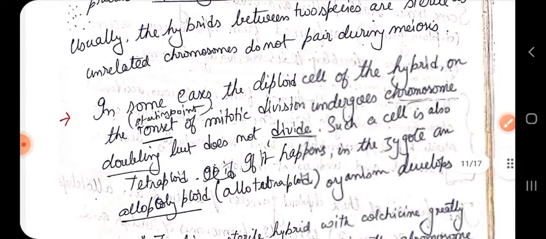In some cases, the diploid cell of the hybrid at the onset of mitotic division undergoes chromosome doubling but does not divide. Such a cell is also called tetraploid. So suppose we have created a hybrid by fusion of two protoplasts of different species.